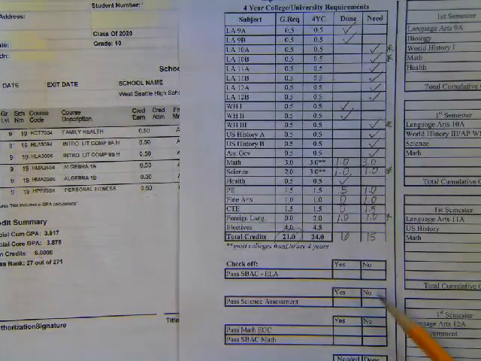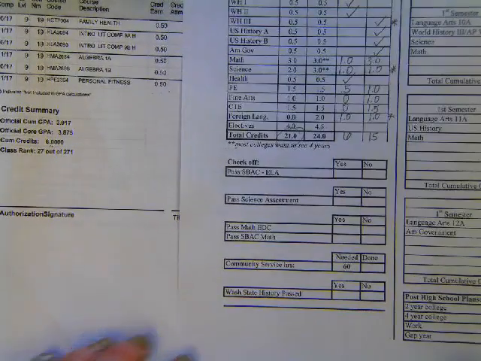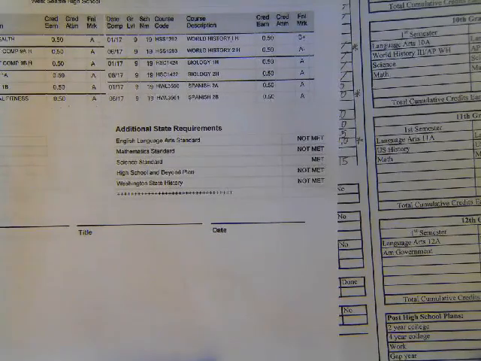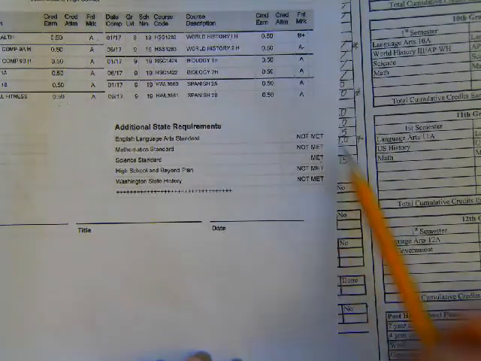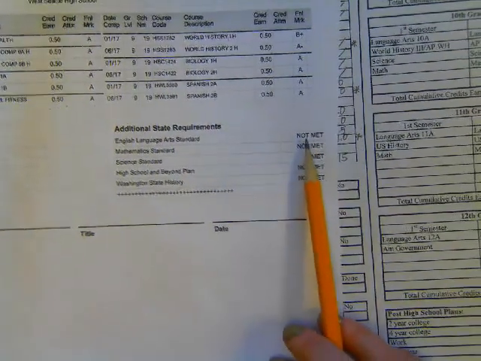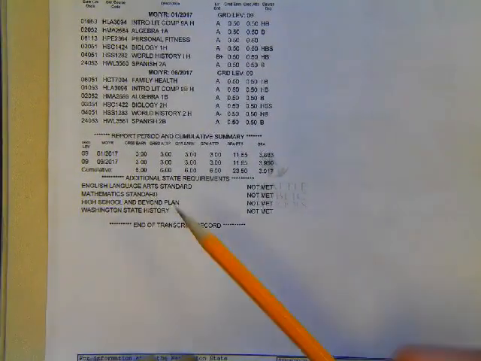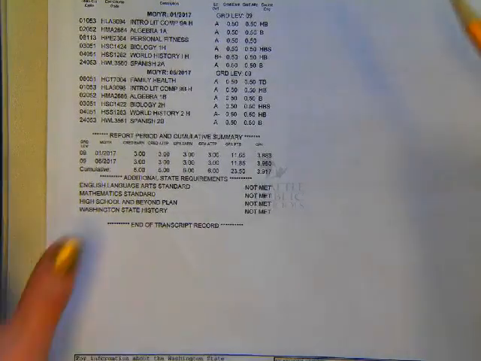Okay, so we have an idea of what classes we need for graduation and what to register for. So let's really just check in on our test scores, see how we're doing with our assessments. And you can find these on your academic history report. All of the additional state requirements are in this box right here. It's also on your transcript in the state requirements box here.